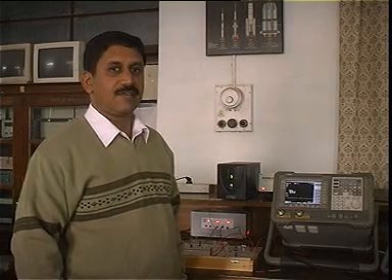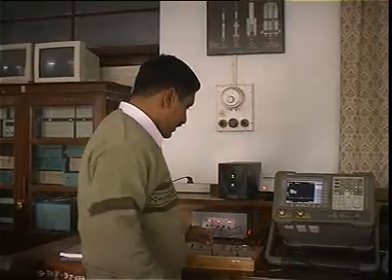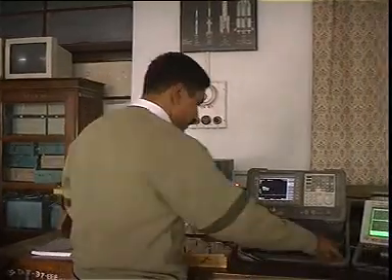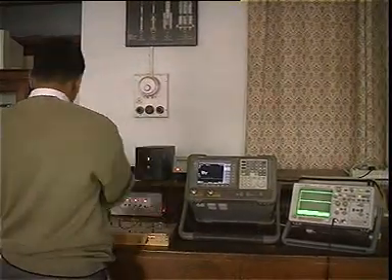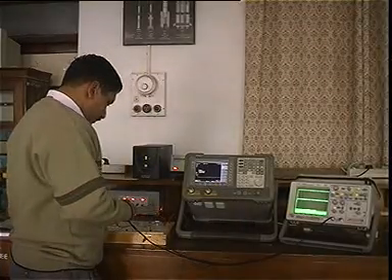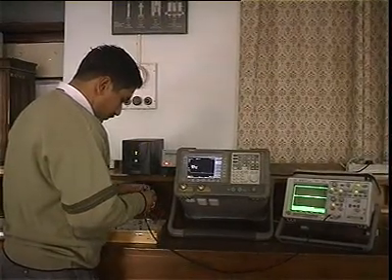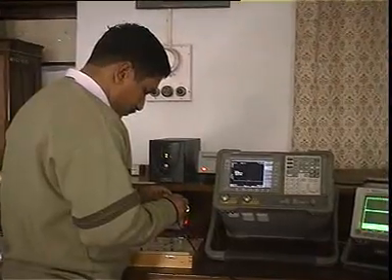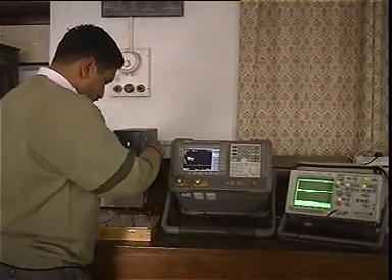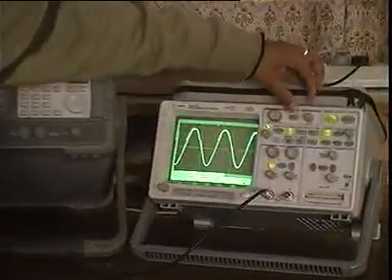Now before that, as usual, let us measure the message signal frequency separately and the carrier frequency separately and satisfy ourselves that these are the frequencies we are feeding. Now here, you see the oscilloscope.